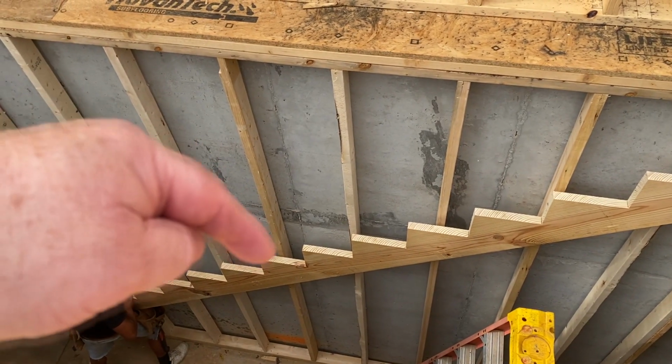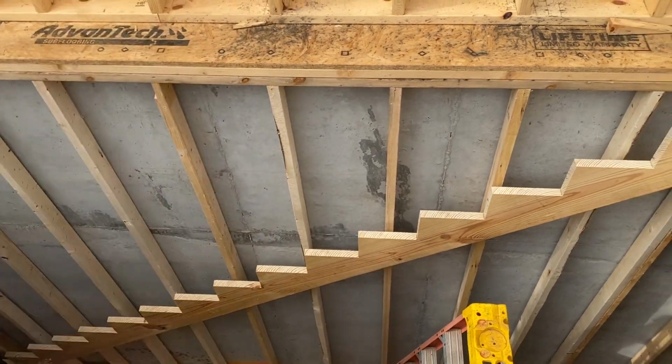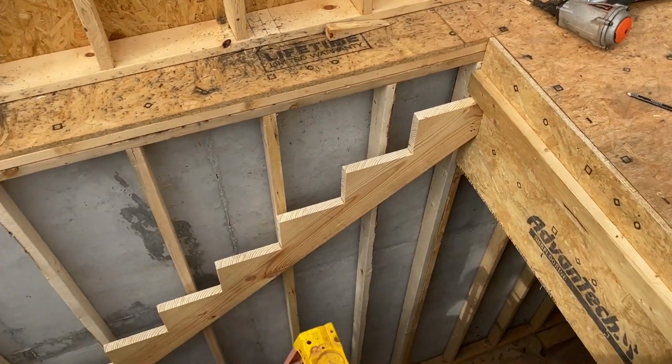This spacer creates a gap. Now you can slide your drywall down there and your skirt board. We good.